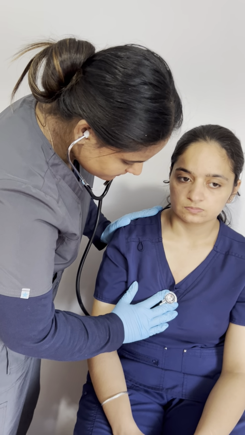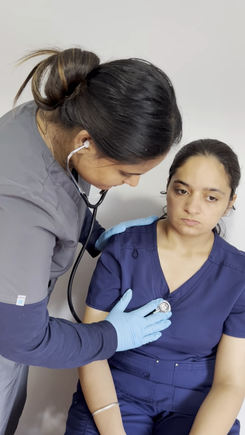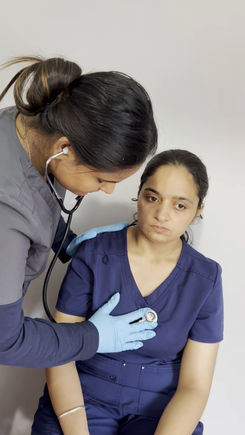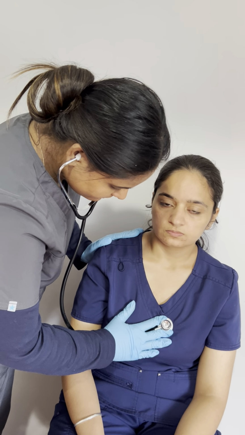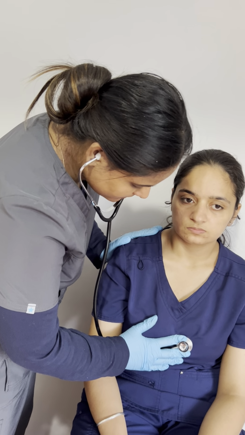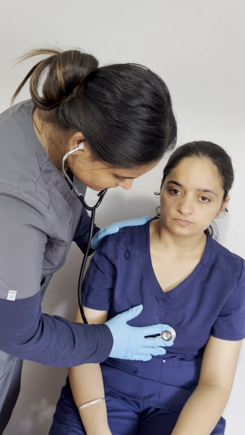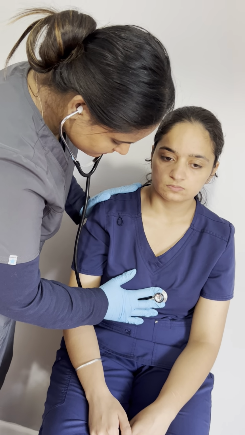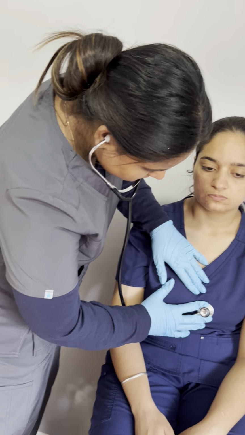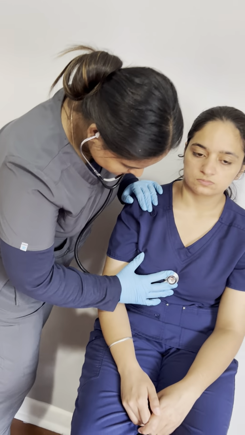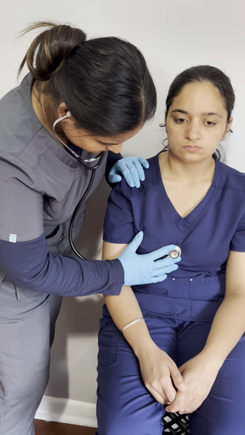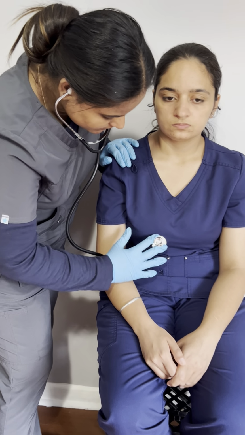Can you take deep breath? Can you take deep breath? Sixth intercostal space. Mid-axillary line.